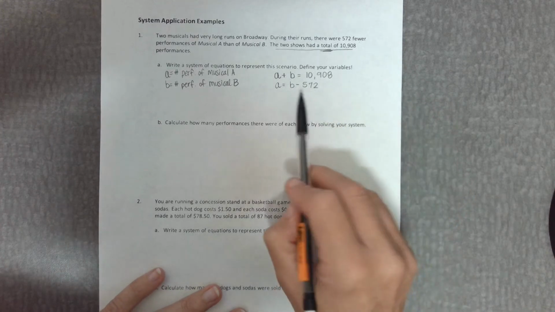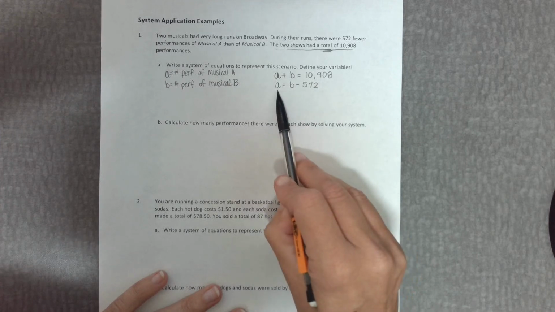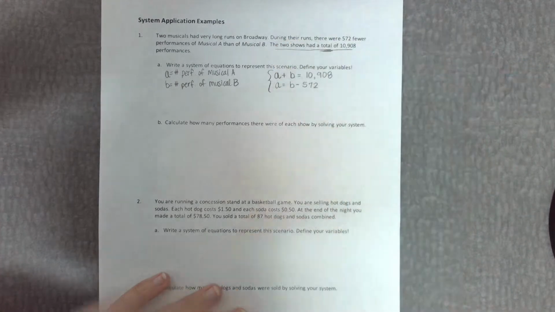Another way to write it would be to put the 572 on the other side with the A, but write it as addition. So you could write it as A plus 572 equals B, and that would be correct also. So there is your system of equations.